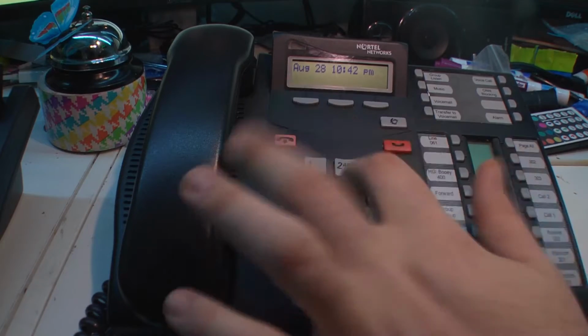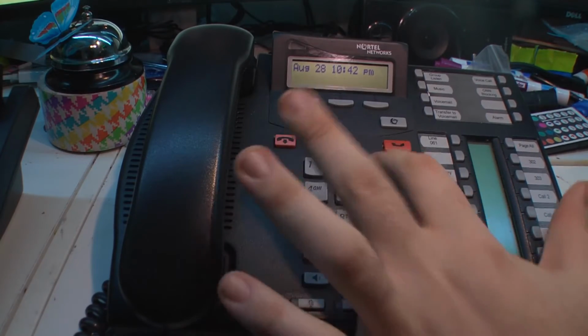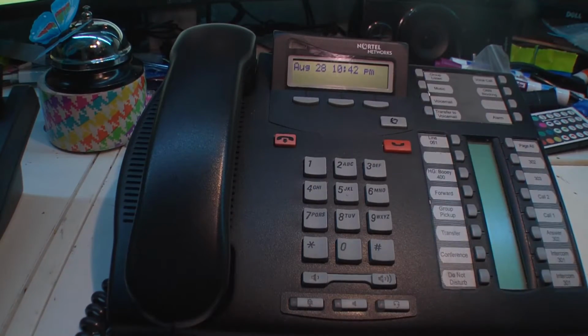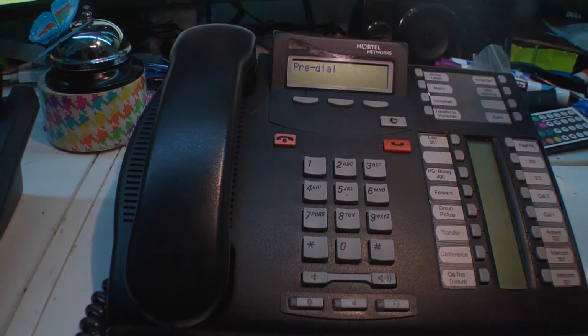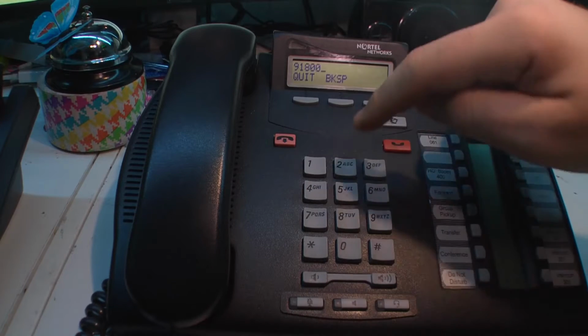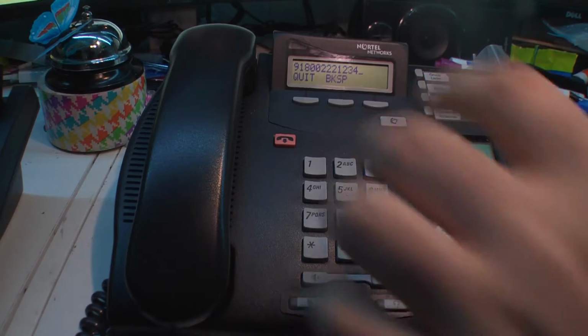Standard basically means if you press buttons, nothing's going to happen unless you're on a line. If I want to dial 303, I have to pick up a line, pick up the handset, do something to get a dial tone first. I can't just start dialing. Pre-dial is what you'd expect on a modern office phone. I can dial the number first, 91800-222-1234, and if I pick the phone up or pick a line, then it dials the number.